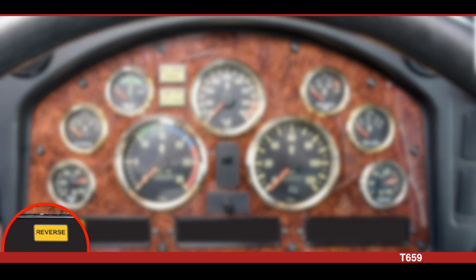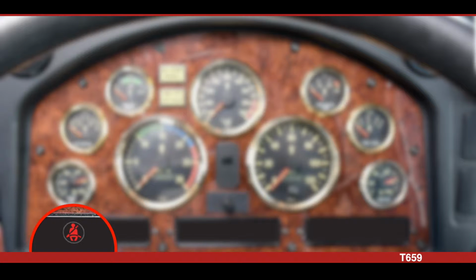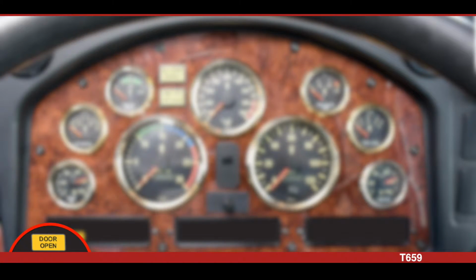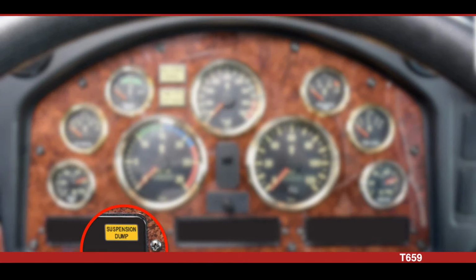The reverse light will illuminate when reverse gear is selected. A seatbelt light will go out once the seatbelt has been firmly latched. The PTO light will illuminate when the optional PTO is engaged. The door open light will illuminate when the door is open. The suspension dump light will illuminate when the air suspension deflate switch is activated.